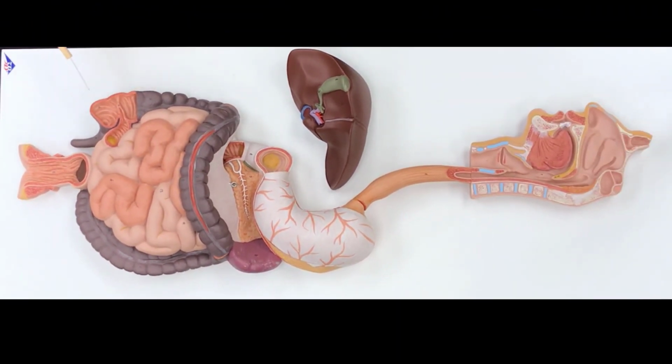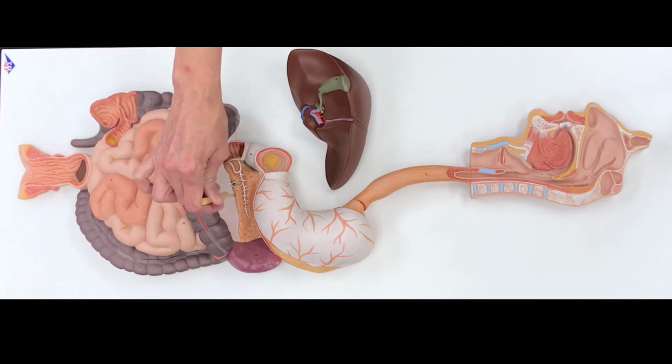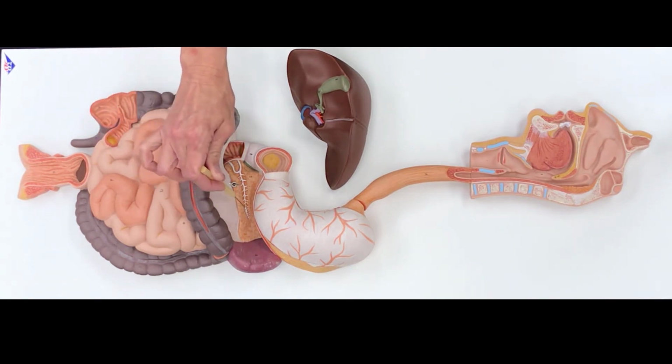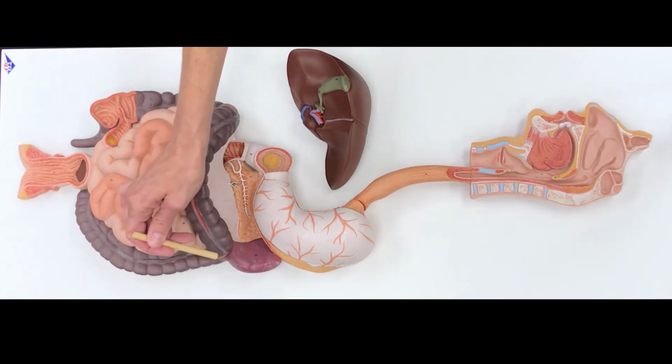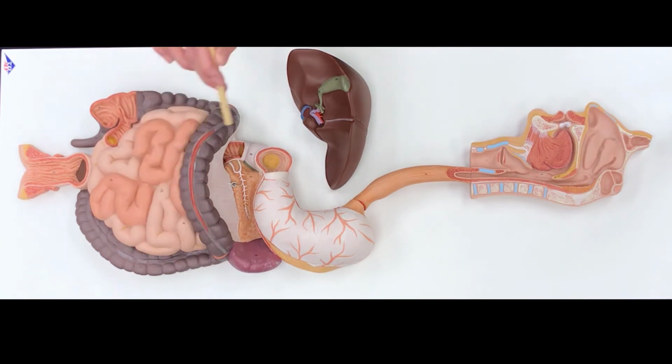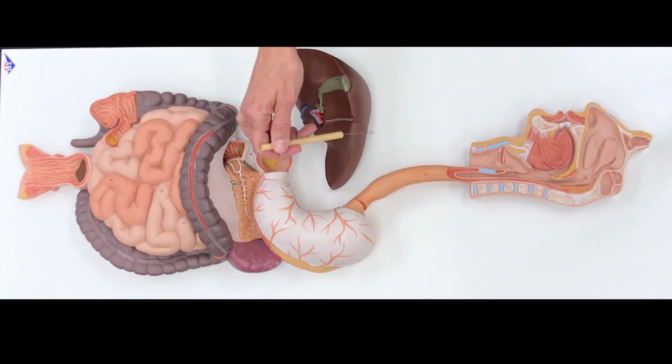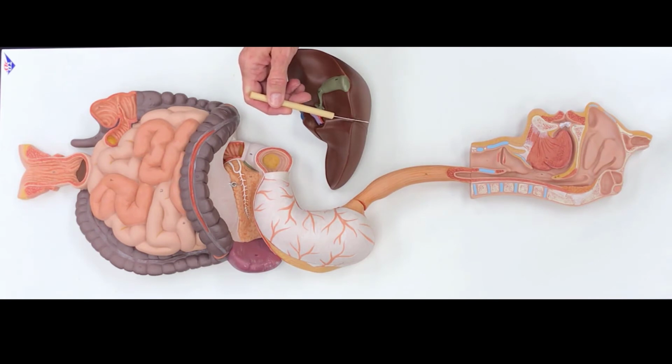Then we have some accessory glands, which just means they're outside the GI tract. So we have that pancreas down here we saw earlier. Notice it's bumpy or mottled texture. This little pink guy over here is the spleen, and this large brown structure is the liver. Now, the green little guy here is the gallbladder. Remember, the liver makes the bile and then puts it in the gallbladder to store it. So the gallbladder does not make bile, it only stores it.